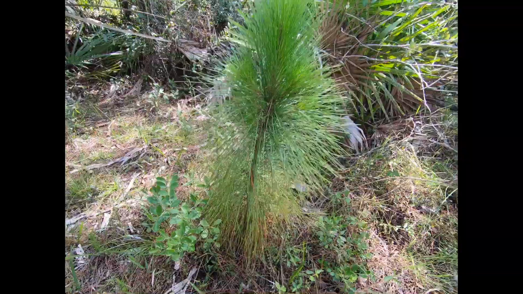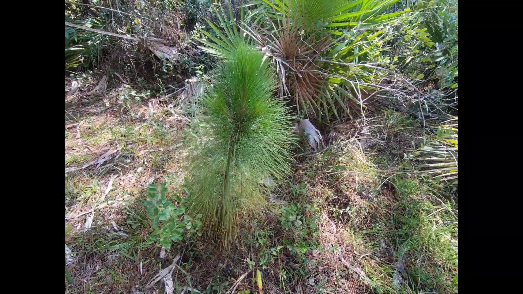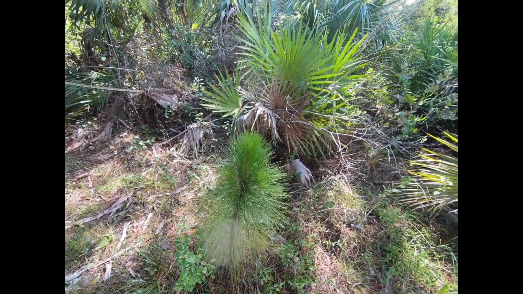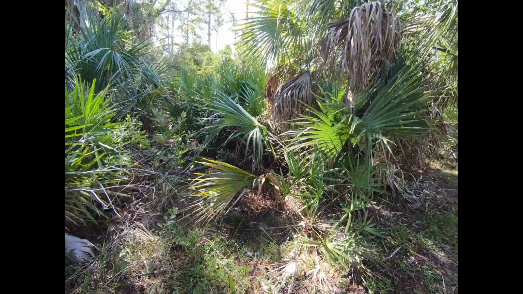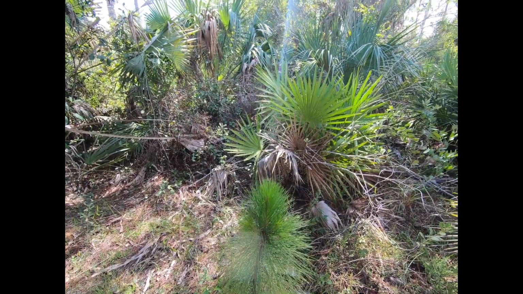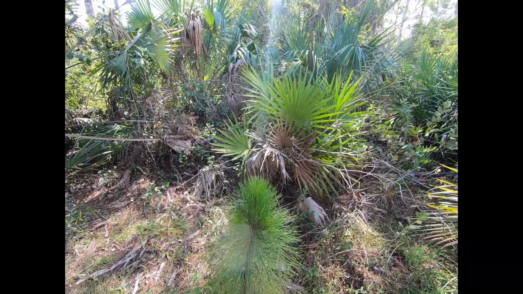So if a fire were to come through here, this one's still pretty short. Obviously, this one would burn up in the fire. But if we had a more open understory here, the fire would actually go through the understory of this tree, and this tree would not burn up.